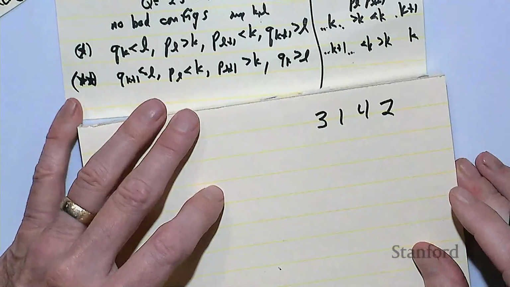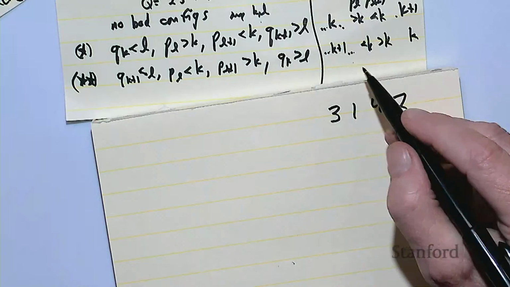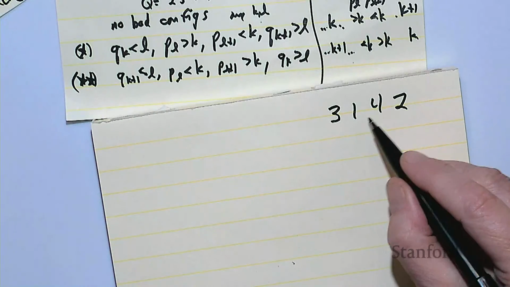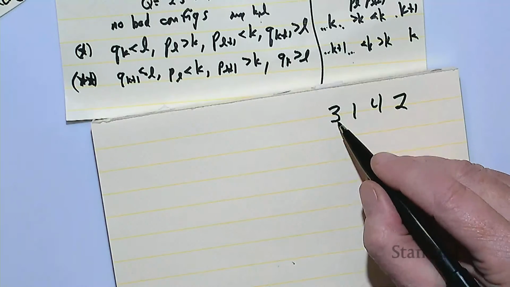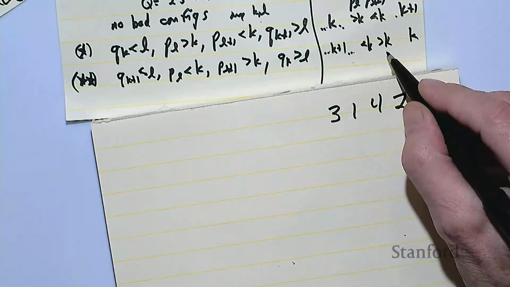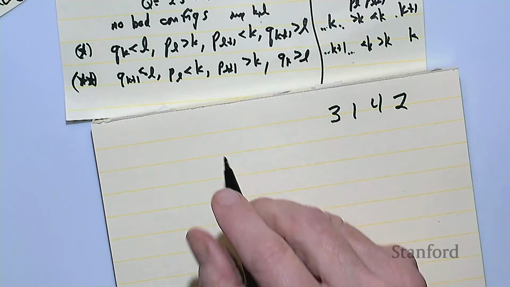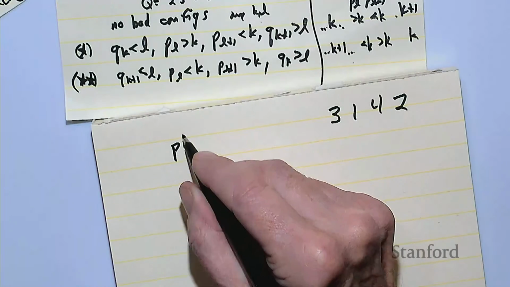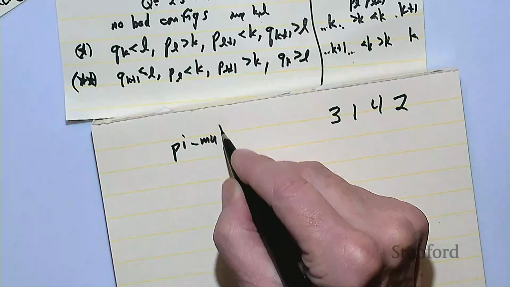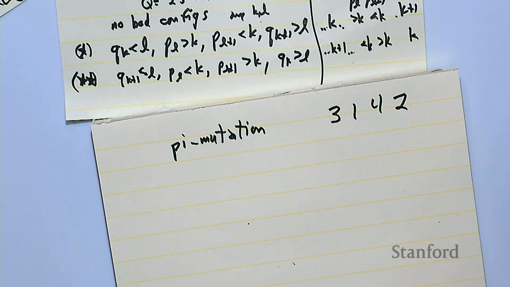You see, take K equal to 2, and so 1 is small and 4 is big. So I have a small followed by a big here. Are you with me? Now, why is this such a famous permutation? Well, I call it the pi mutation because everybody knows that pi is 3.142.